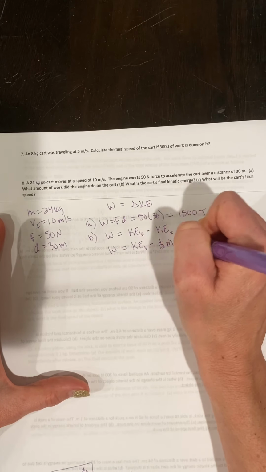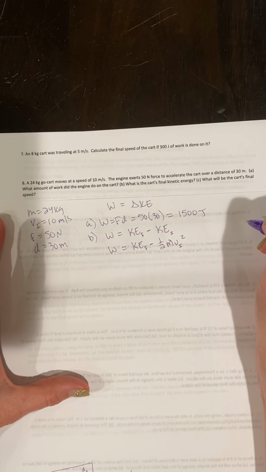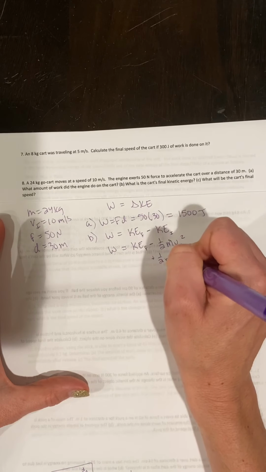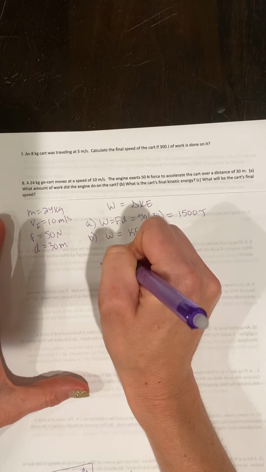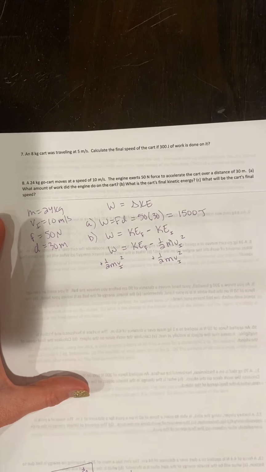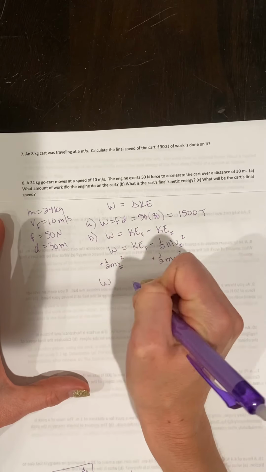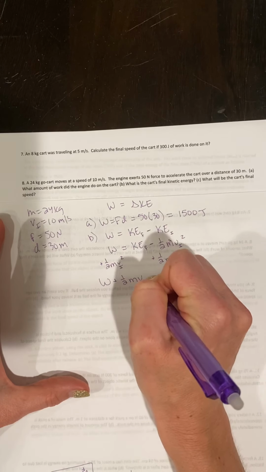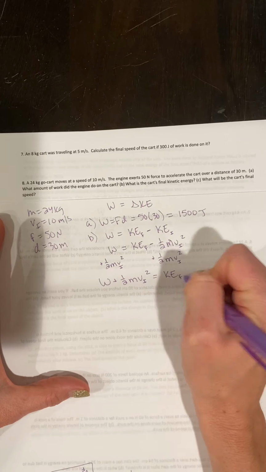So we are going to expand that part of our equation. And then when I rearrange my equation, I'm going to add the 1/2 mv squared to both sides to get my final kinetic energy by itself. So my work plus the initial kinetic energy is going to give me my final kinetic energy.